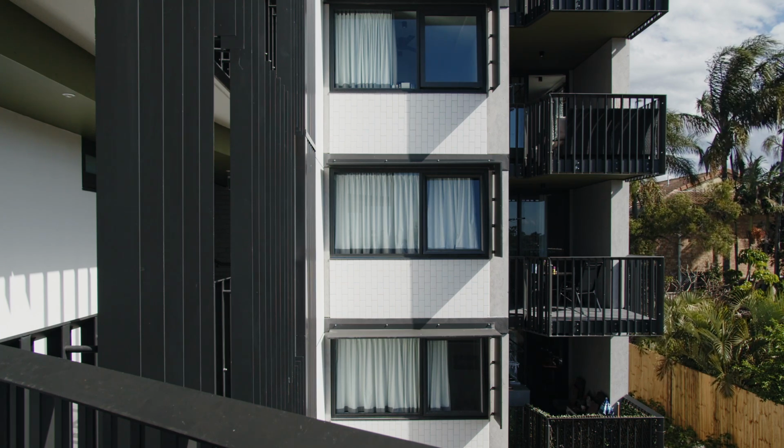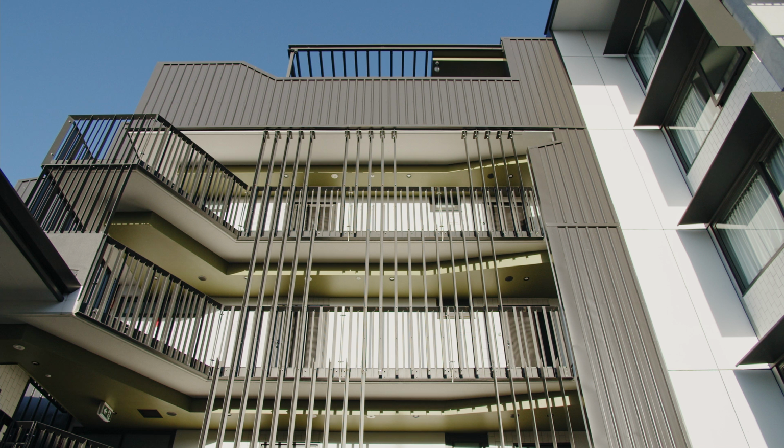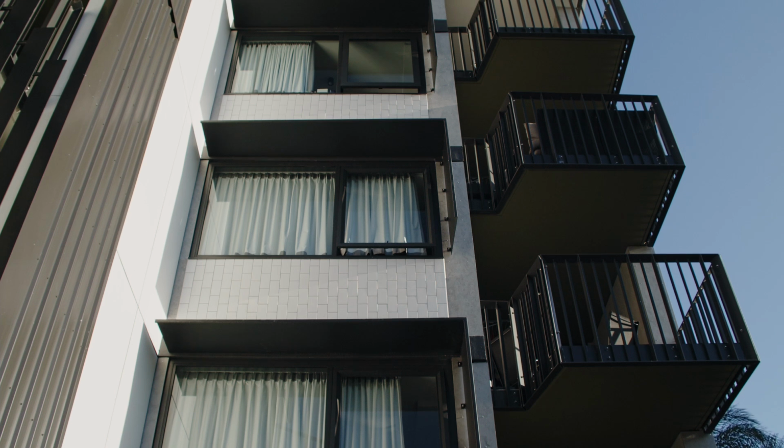Social and affordable housing is a multifaceted problem. It's not something that can be solely solved by the architect, but I think we have a role to play. To hear that the people living within those spaces, that their lives have really benefited from it, that's probably the best feeling that an architect could get.